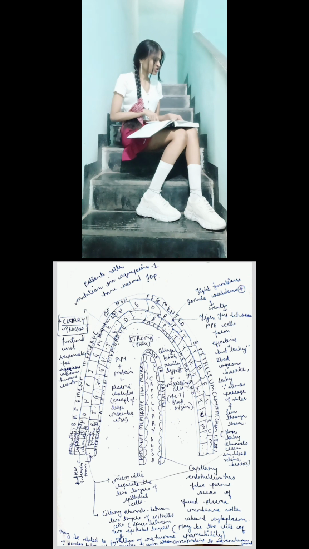They create an effective barrier that is called the blood aqueous barrier, but this blood aqueous barrier is leaky. That is, it allows the passage of water and ions, but the blood retinal barrier is non-leaky. That's the difference. Now, in between these pigmented and non-pigmented epithelial cell layers, there are microvilli.